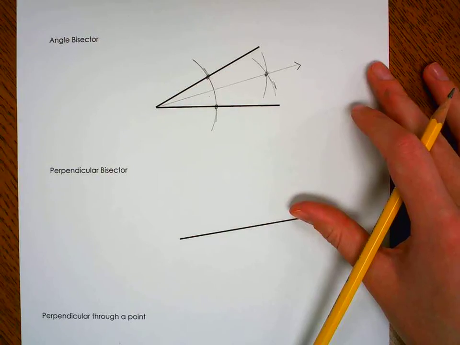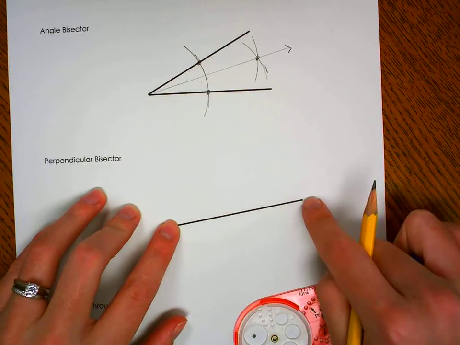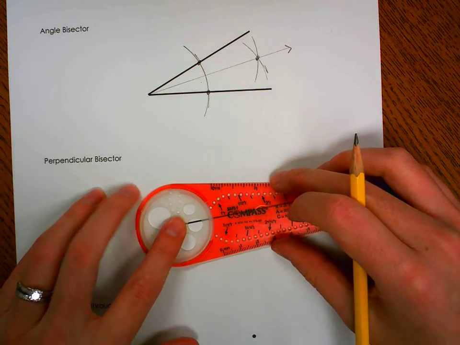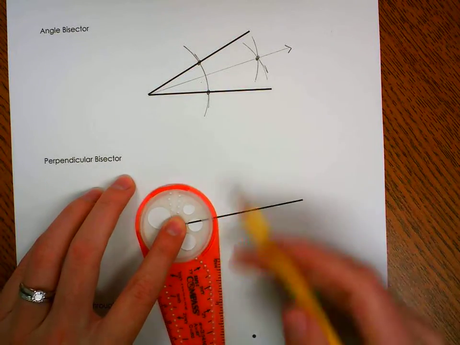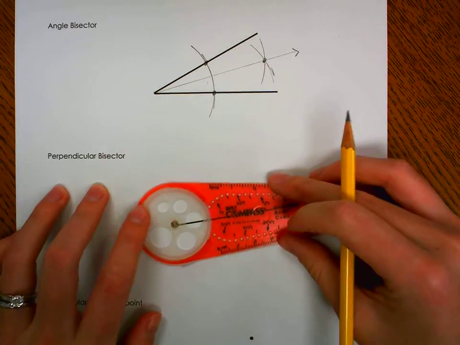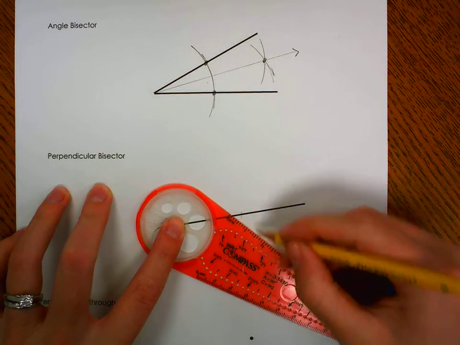Okay, perpendicular bisector. This is probably one of the easiest ones. We need to cut this in half. So all we're going to do is put the brass ring on this end point. I'm going to pick a spot that's farther than half. So this is about the halfway point. That's just a guesstimate, but that's about half. So I need to make sure whatever spot I pick is farther than half.